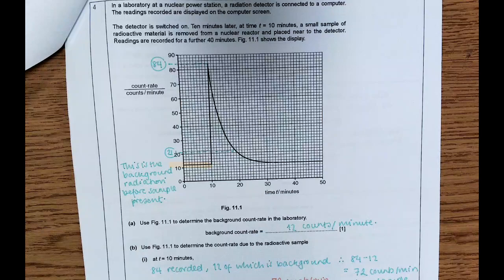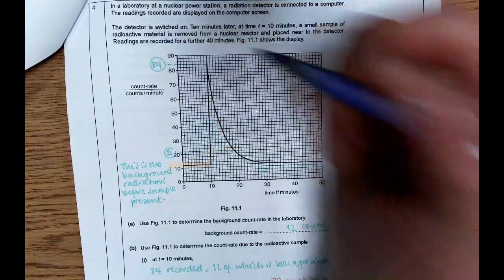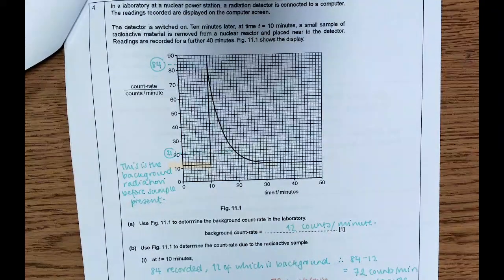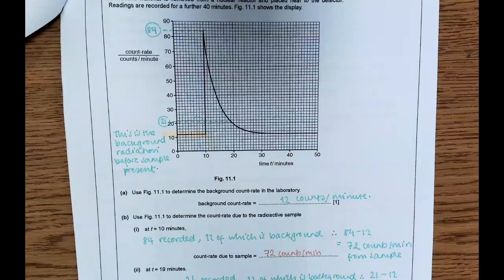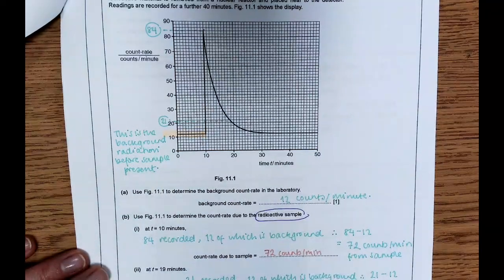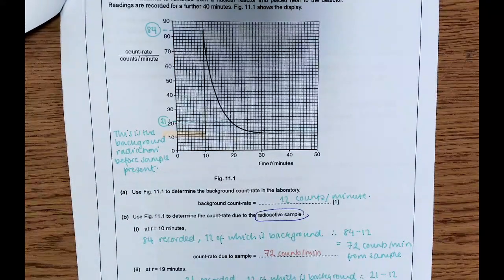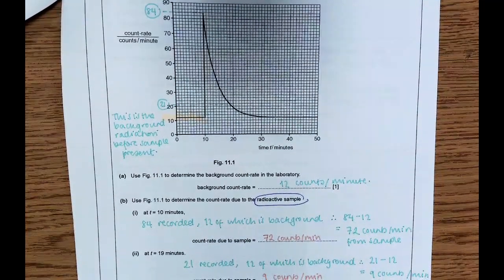At the 10-minute mark, we place the source near the detector and we suddenly see a huge spike in count rate. We read it to be 84 at t is 10 minutes. But remember that 12 of those 84 came from the background. But it's not asking for that, it's asking for the ones from the radioactive sample. So we have to take the 12 away and we get 72 counts per minute.